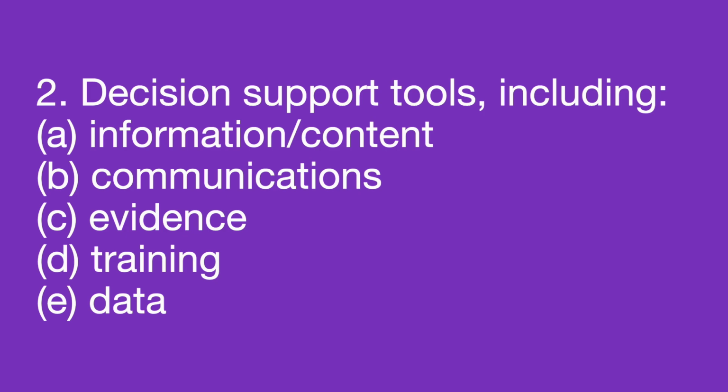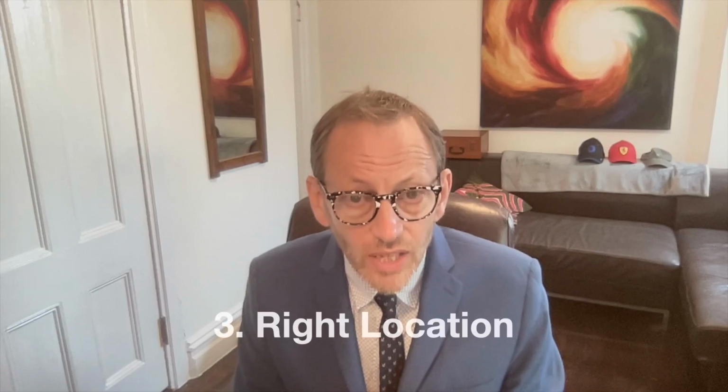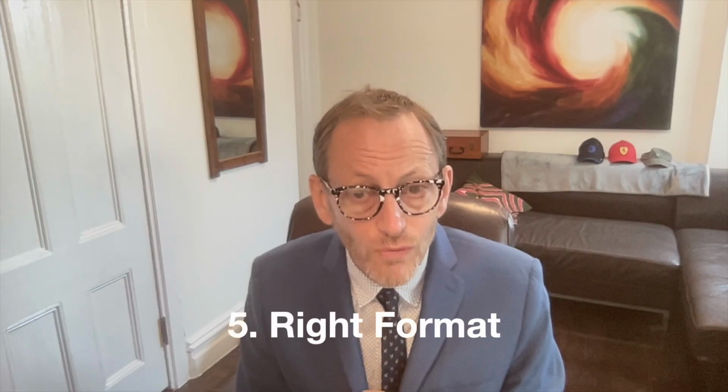This must include the information, content, communications, evidence, training, and data that is needed to support the interventions. And you can use the 5 rights of clinical decision support to describe the information needs: the right information, the right time, the right location, the right person, and of course, the right format.